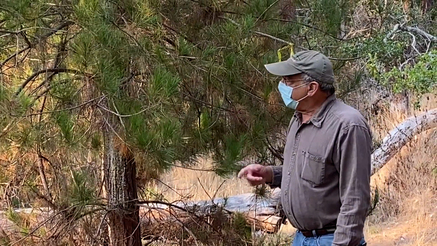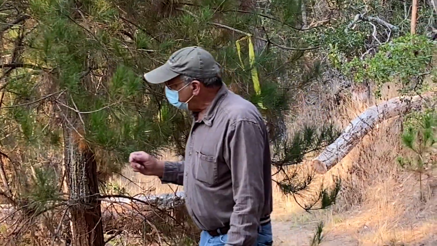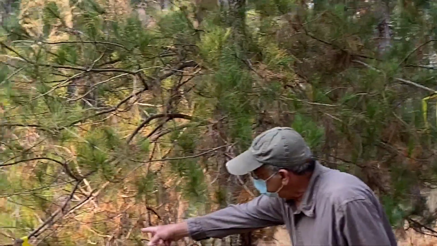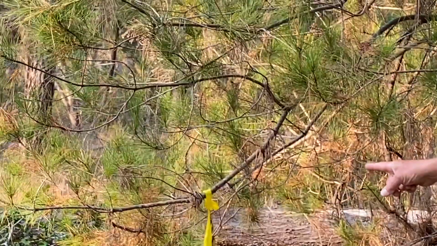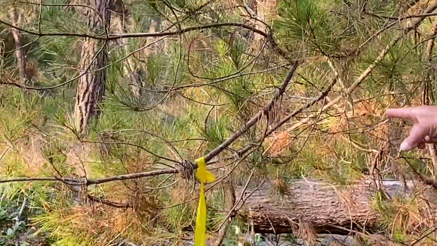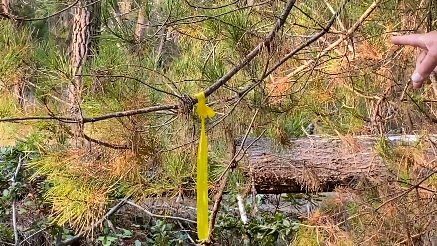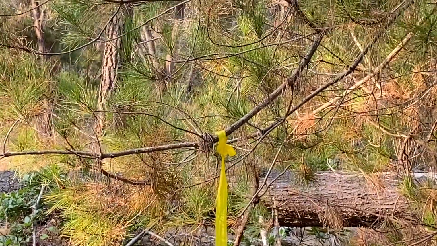And another disease we have here is right at that node of that branch, that gall. You could pan in on that, Bob. And that's called western gall rust.